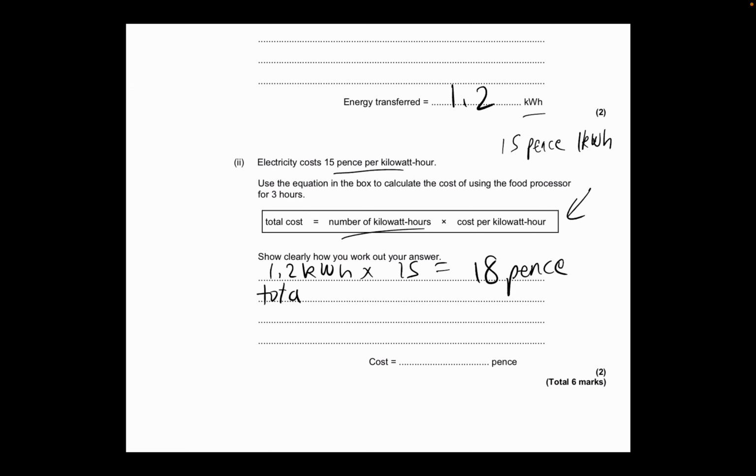So the total cost is the number of kilowatt hours, 1.2, times the cost per kilowatt hour, 15, which gives 18 pence. Now this is a trick question. At first, after looking at this question, I thought we had to multiply by the 3 hours or something, but that was just a trick. You just use the 15 pence and the number of kilowatt hours you found from the previous question and multiply them together to give you 18 pence. That's about 2 marks, a total of 6 marks. Let's move on to the next question.